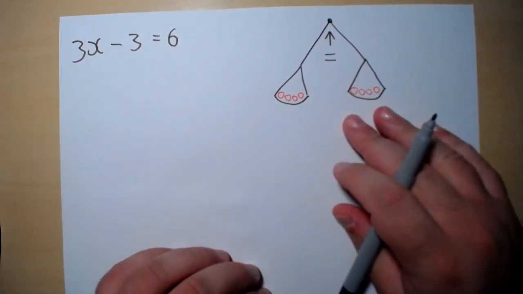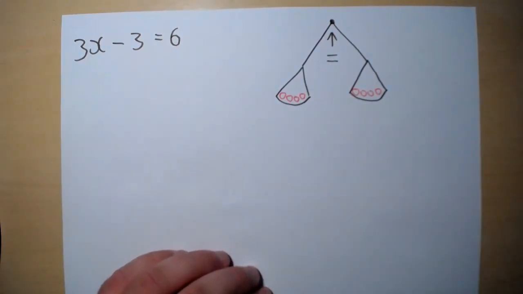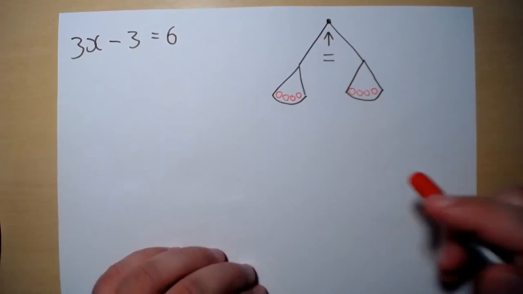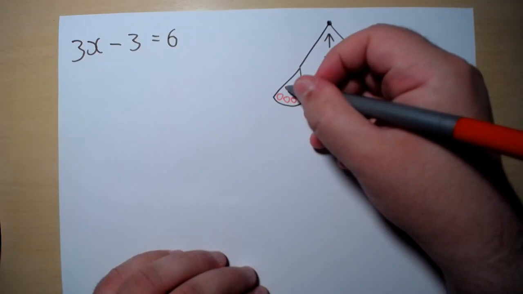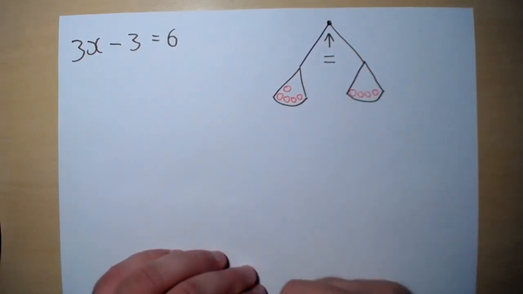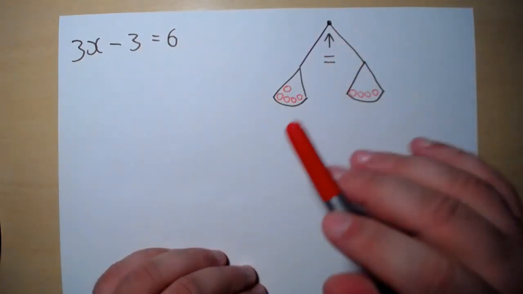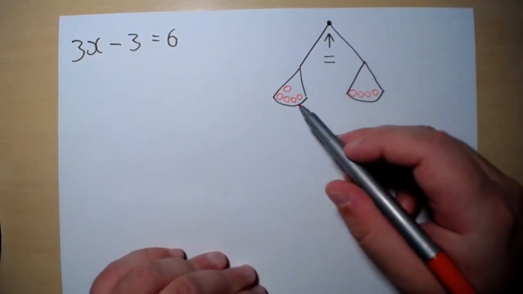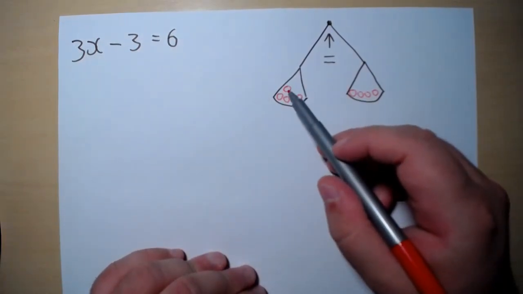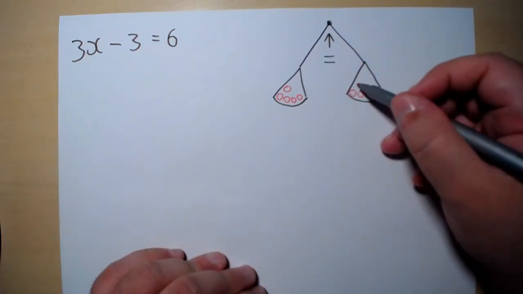Let's come back to this weighing scale example. Let's say we want to put another apple here. In order to keep this balance in equilibrium, we have to put the equivalent apple on the right-hand side as well.